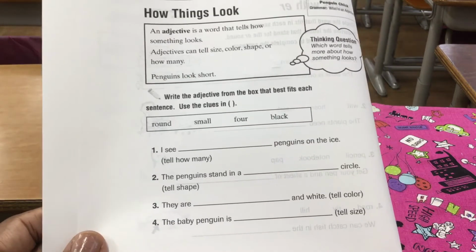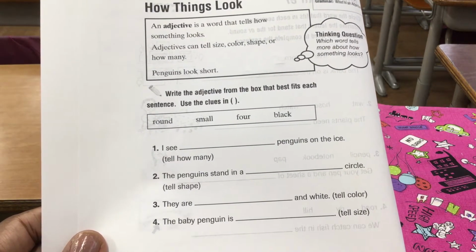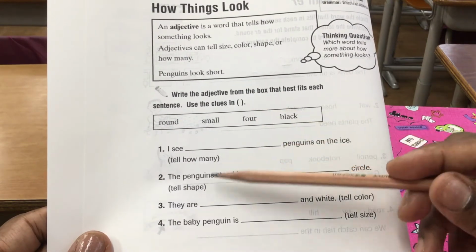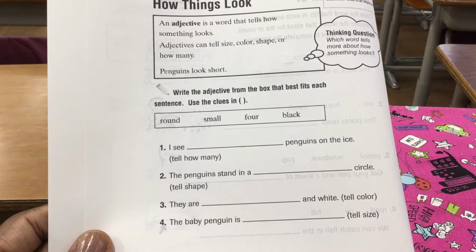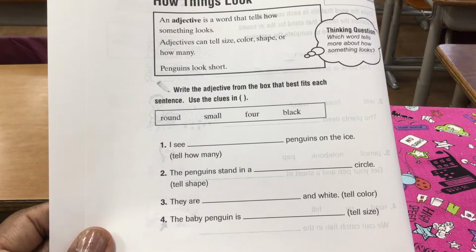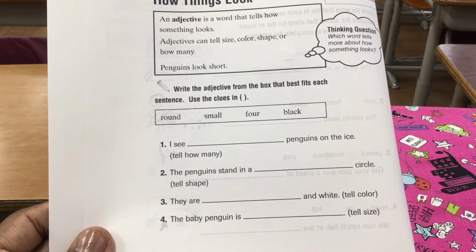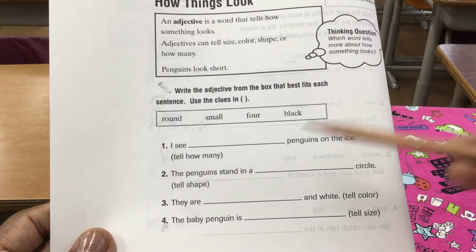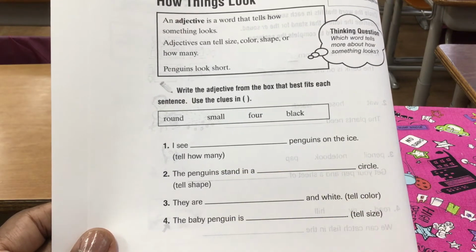Let's look at the directions here. It says write the adjective from the box that best fits each sentence. Use the clues in parentheses to help you. Please listen as I read each sentence. 1. I see blank penguins on the ice. The clue, it tells how many. 2.